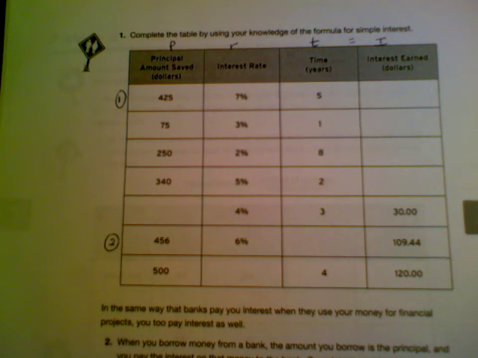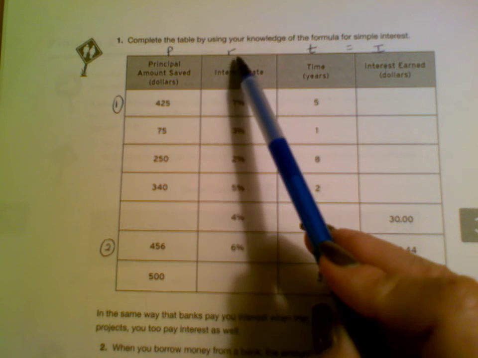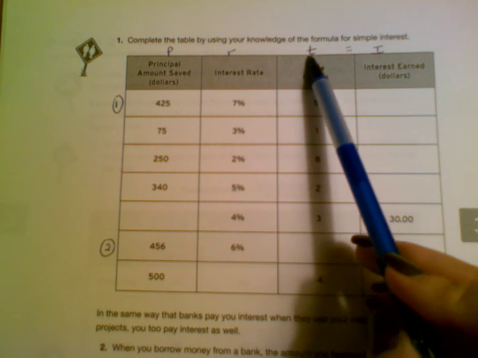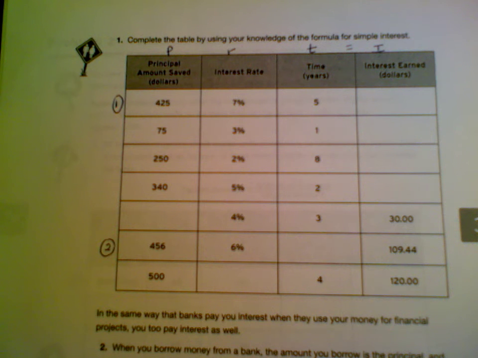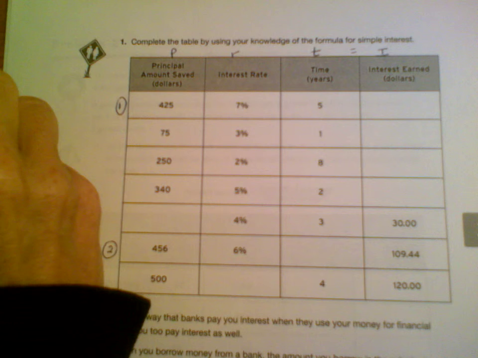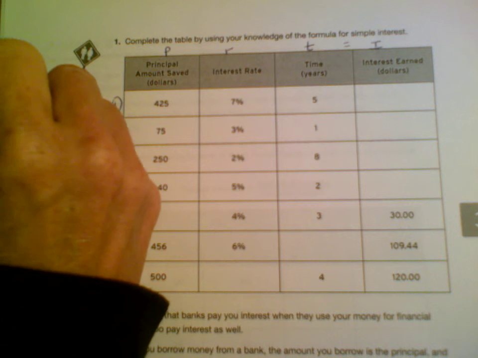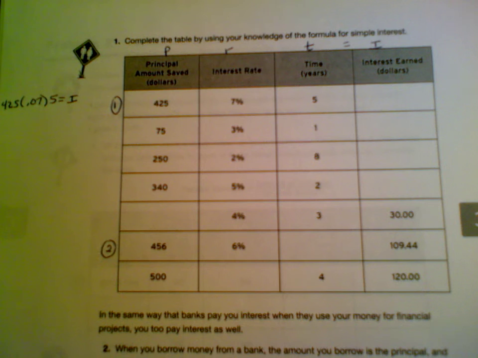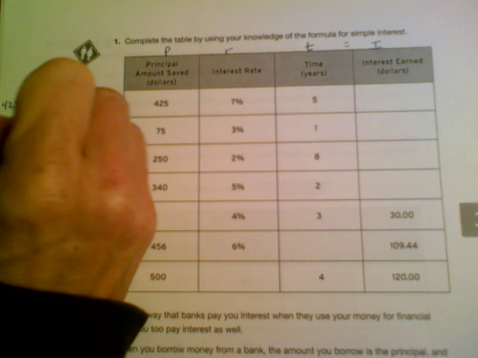So I'm going to just do a few of these. I'm putting my variables up at the top. So principal, P, times rate, times time, equals the interest. So I'm going to do this first one here. If I take principal, I'm going to do it off to the side, 425 times my rate as a decimal, 0.07, times 5, that will equal my interest. So I'm going to put this all into my calculator, 425 times 0.07 times the 5 years, and I get 148.75 would be the interest.